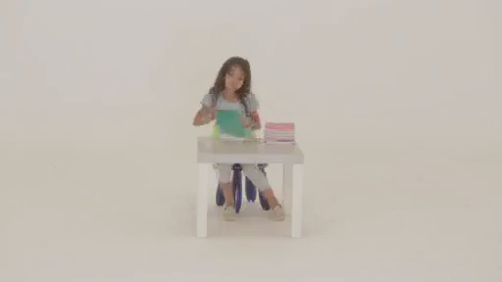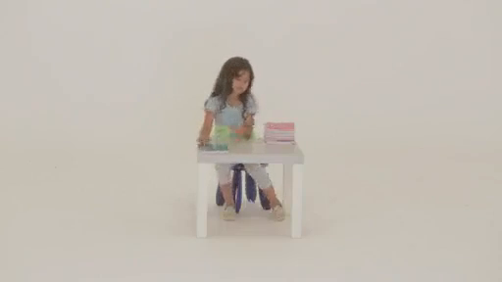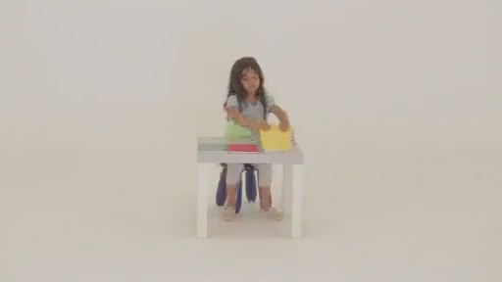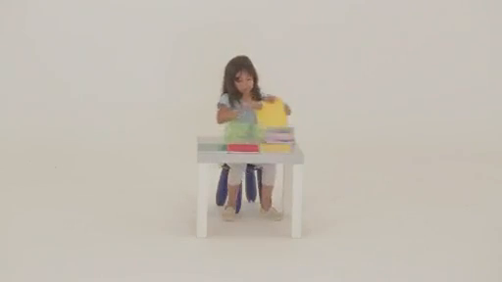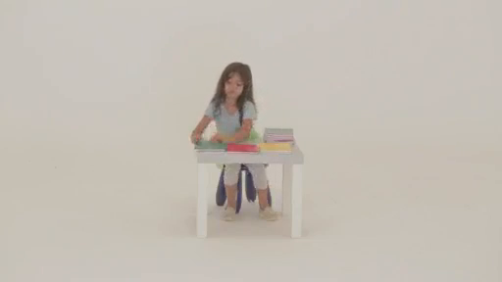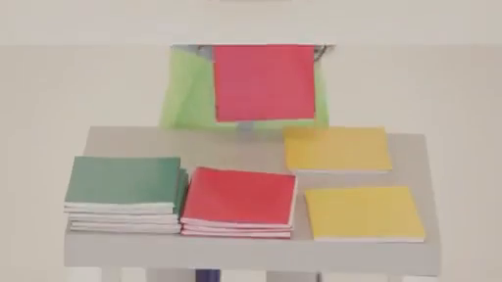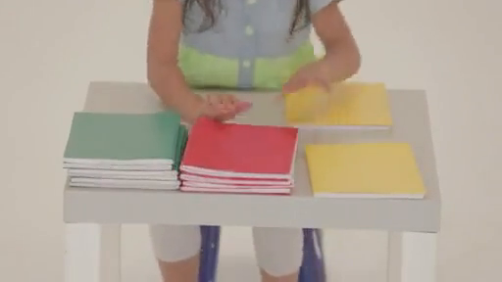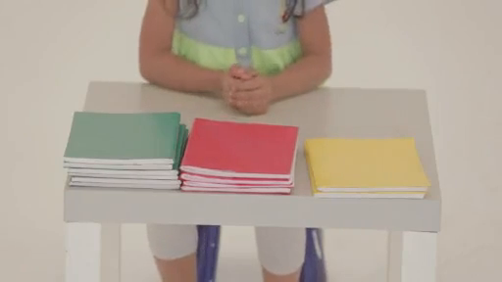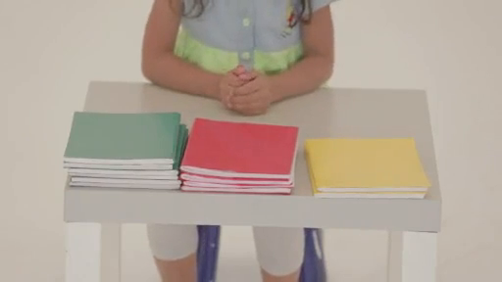Let's take a look at some examples of how you would use a graph. Nancy is sitting on her desk and sorting her exercise books. She has many exercise books in 3 different colors: red, yellow, and green. She has 4 red, 6 green, and 2 yellow exercise books. Let's look at how we can show these numbers in a graph.